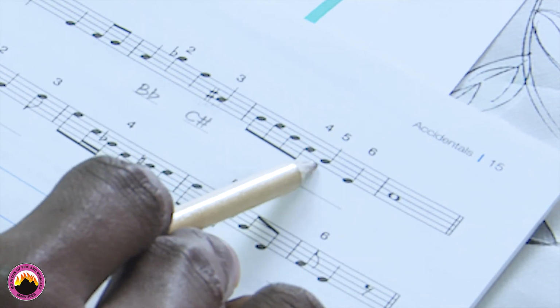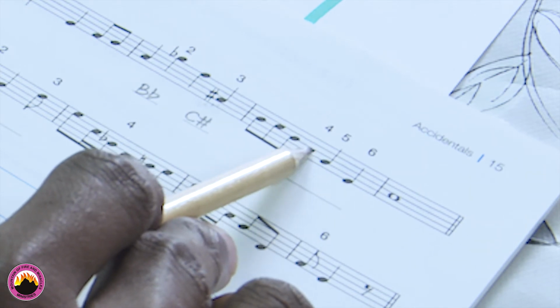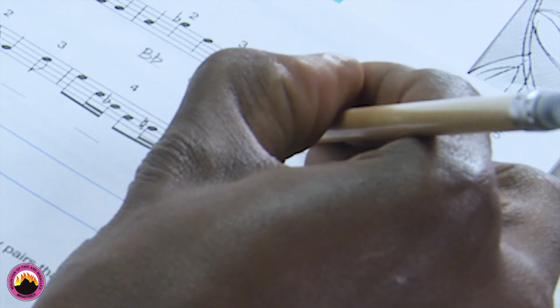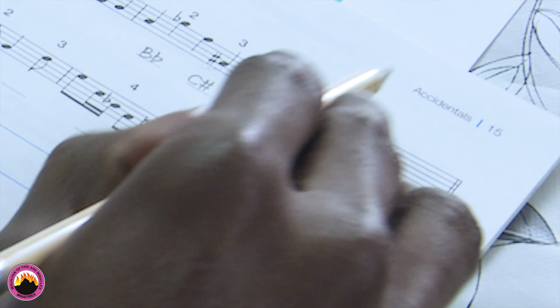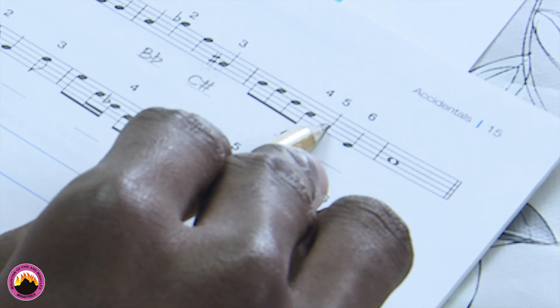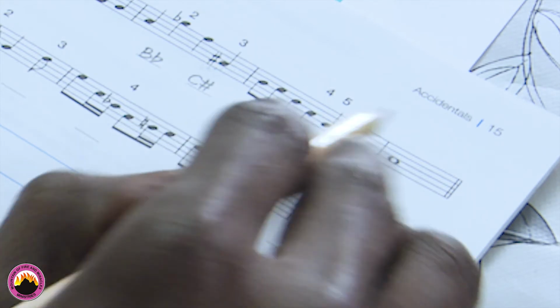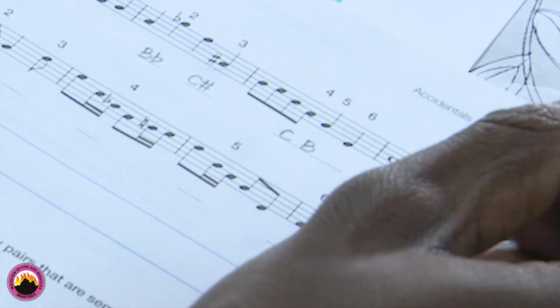Number 4 is on the second space as well. Second space of the bass clef. So what alphabet is that? That is a C. Number 5, what alphabet is this on the second line of the bass clef? The second line of the bass clef, remember, is a B. So this is a B.